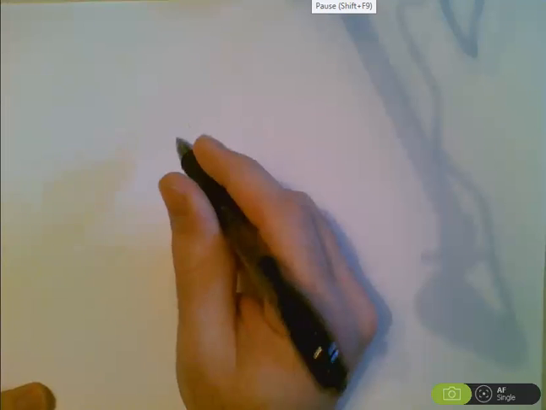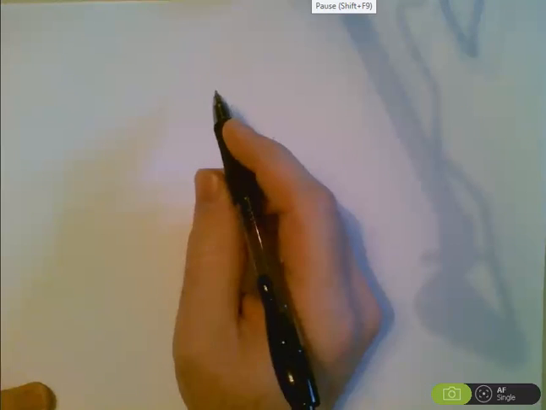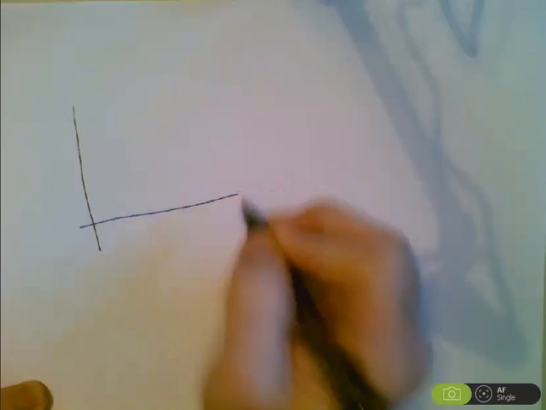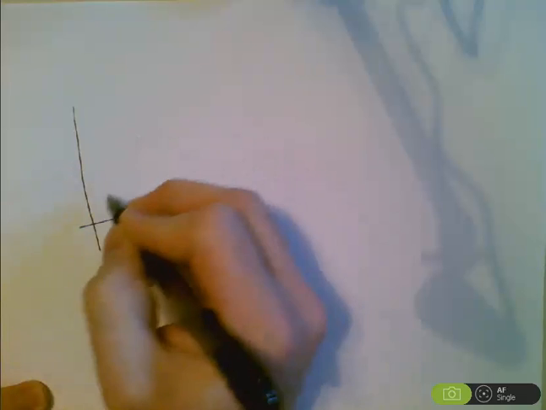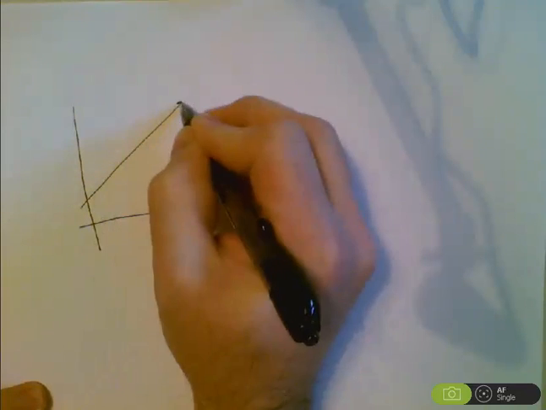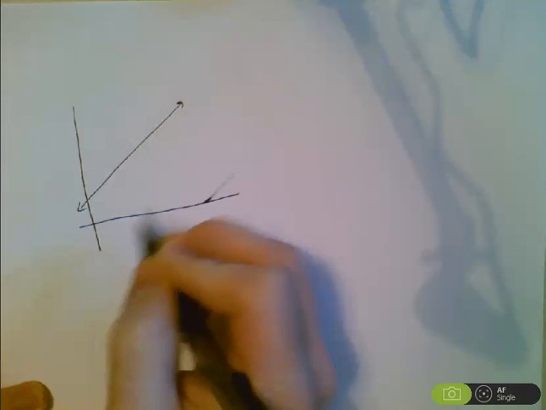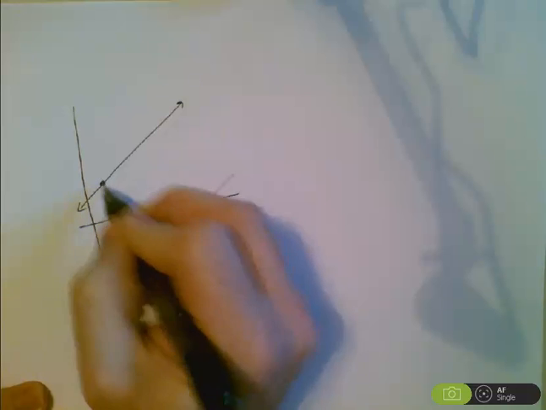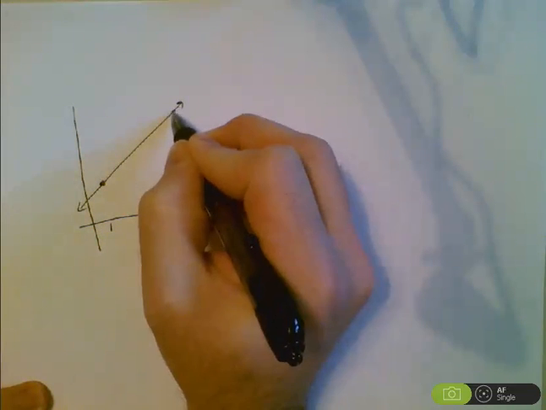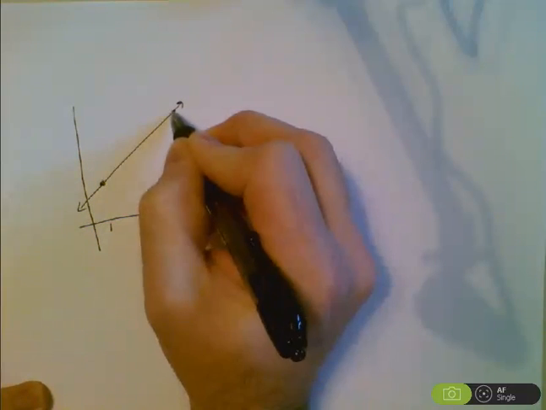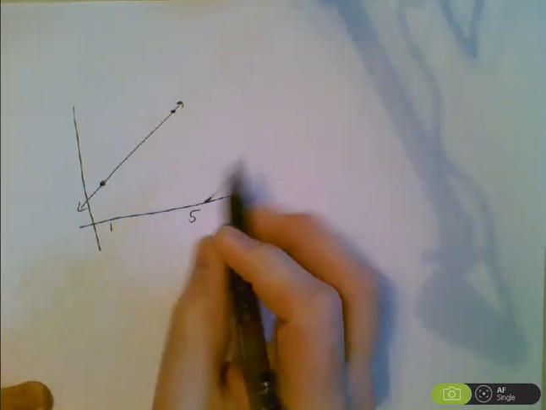Hey guys, here's your intro to arc length that you'll need to be able to do those problems. The basic idea is exactly what it sounds like, except I'm going to start out with a linear function. And if I asked you to find the length from 1 to 5, I don't think we'd have too much trouble with that. So let's actually do it out.